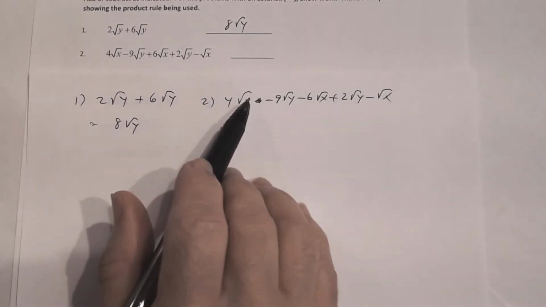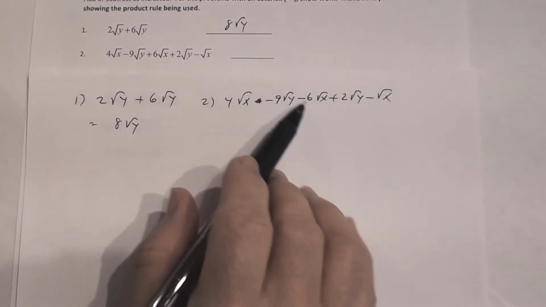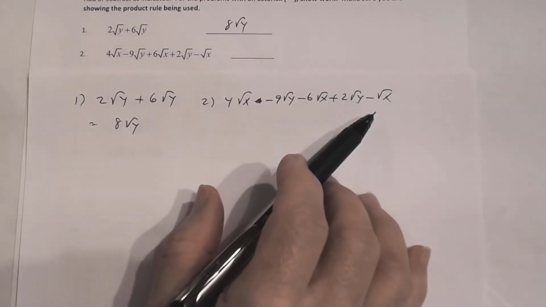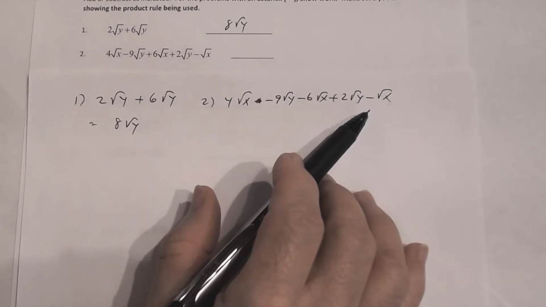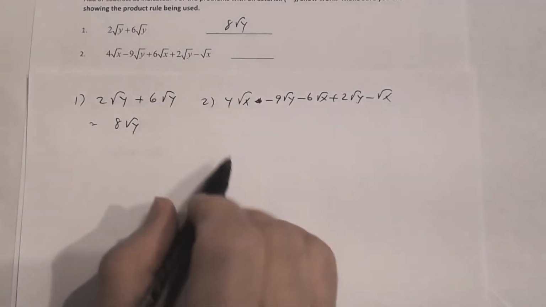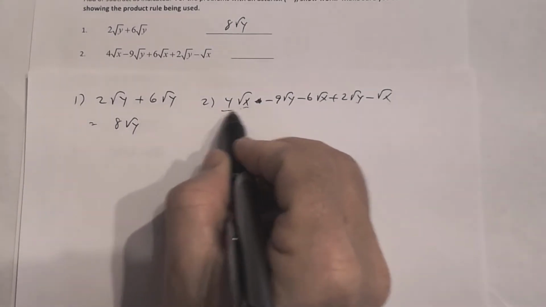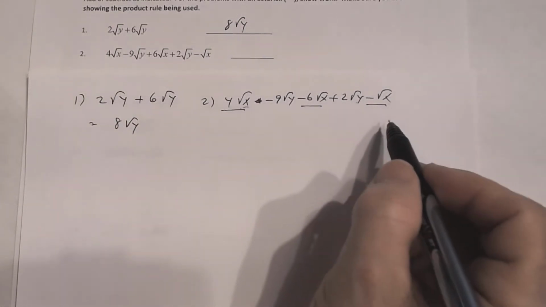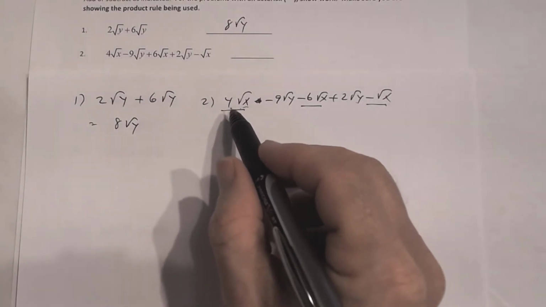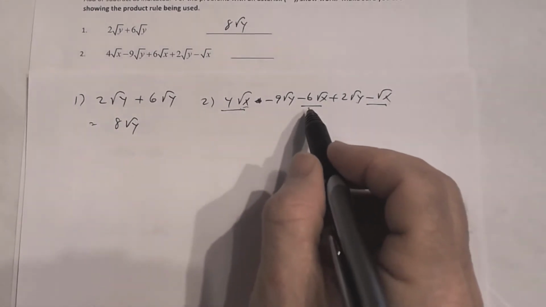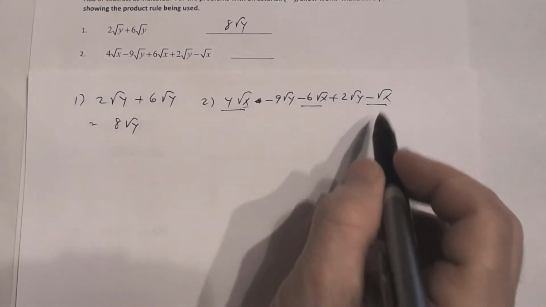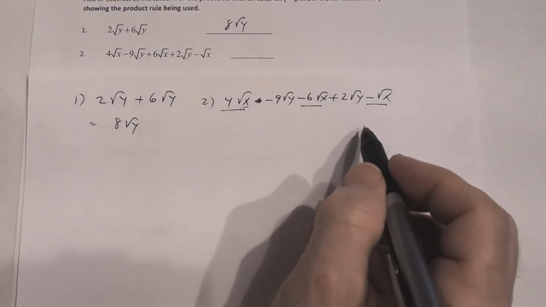Same thing here: the square root of x to the first, square root of y to the first, and so on. I cannot simplify any of those. All I'm going to do now is combine like terms. Let's talk about the square root of x. I can combine the 4 square root of x, negative 6 square root of x, and negative 1 square root of x. Let's do it in order. What's 4 and a negative 6? That's a negative 2. And what's negative 2 and a negative 1? That's a negative 3.